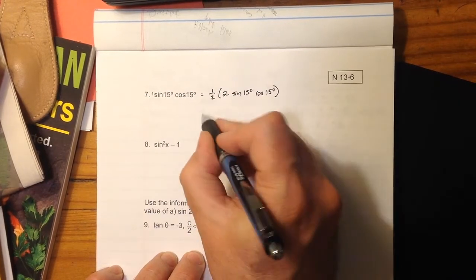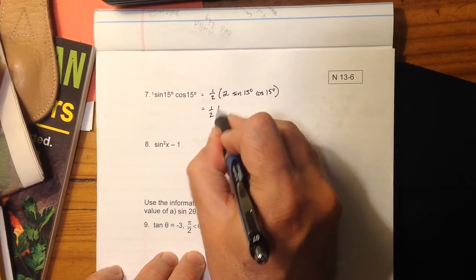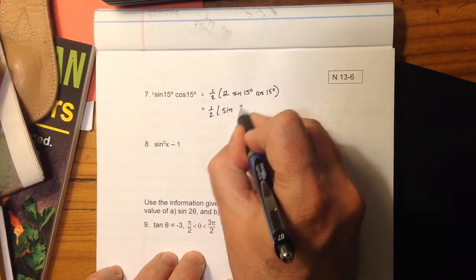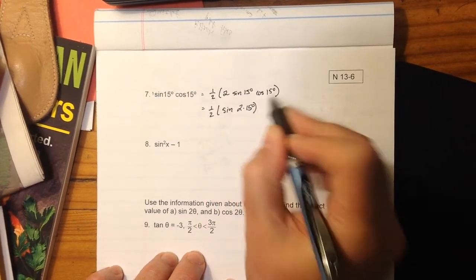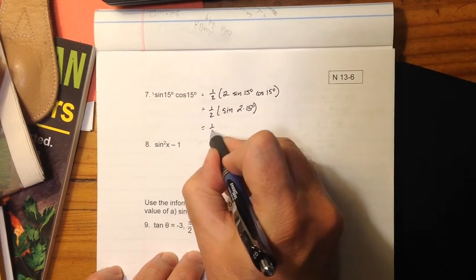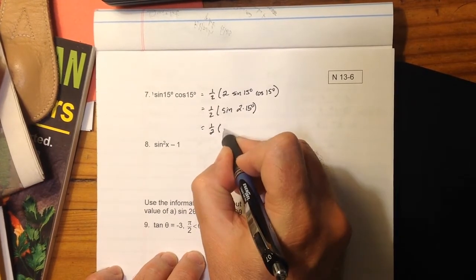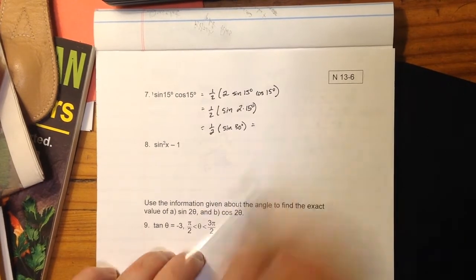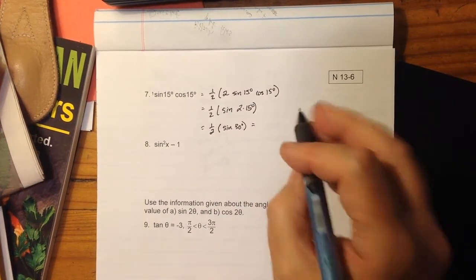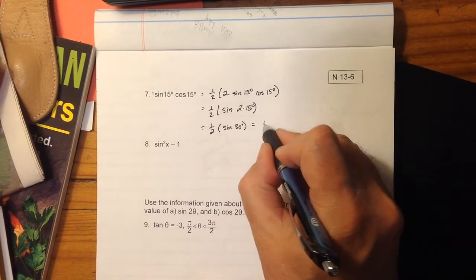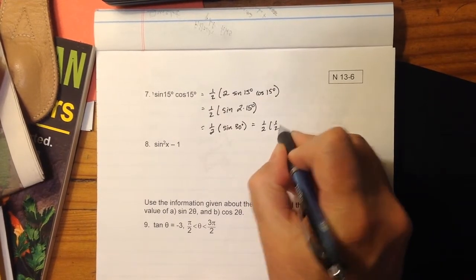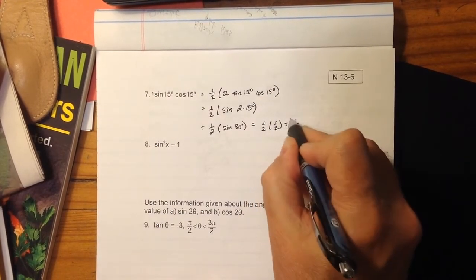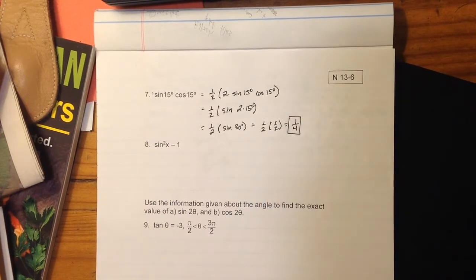Now the part in the parentheses is going to be sine of 2 times 15 degrees. Well, 2 times 15 degrees is 30 degrees. So now I've got sine of 30 degrees, and that is a unit circle value. Sine of 30 degrees is 1/2. So we've got 1/2 times 1/2, which is 1/4. And there we go.